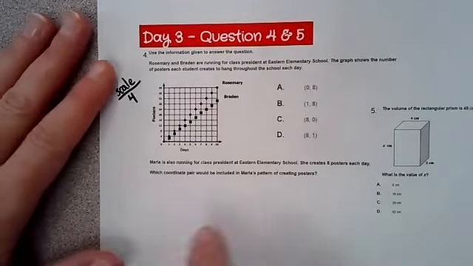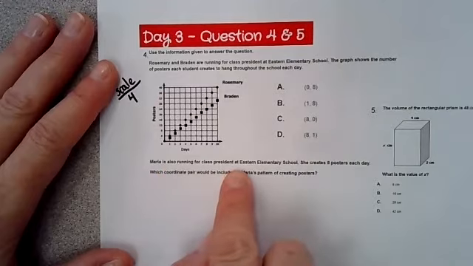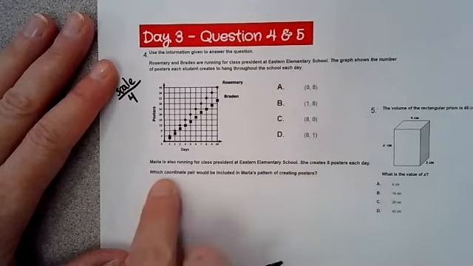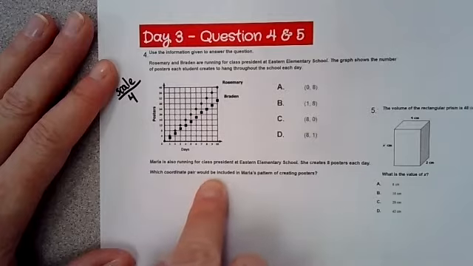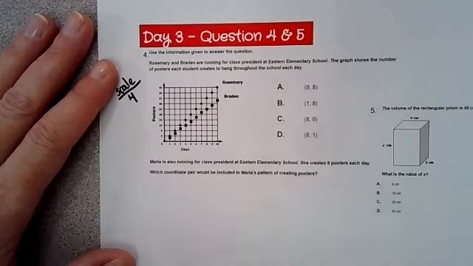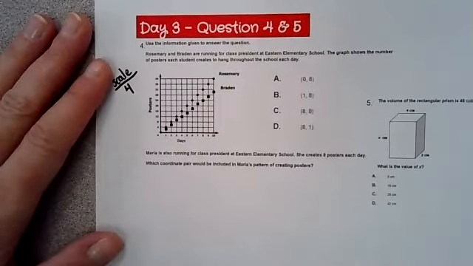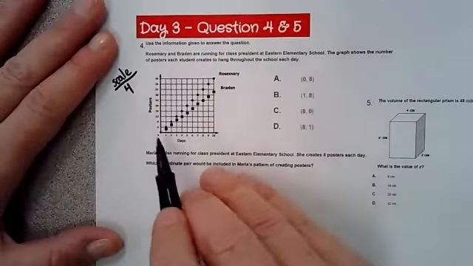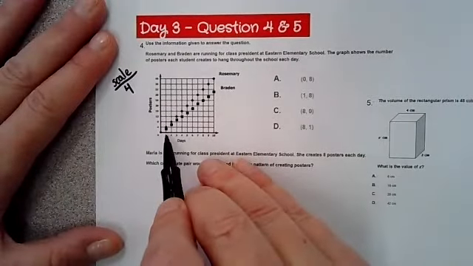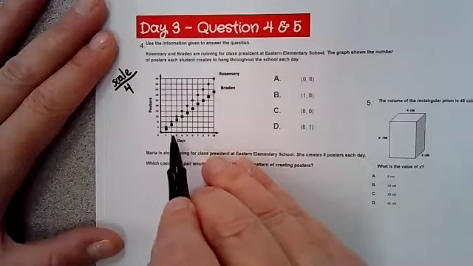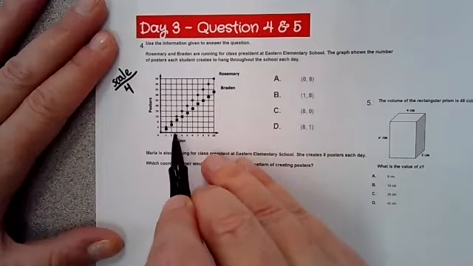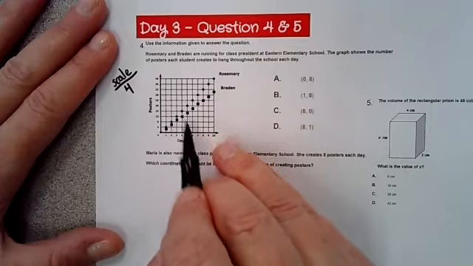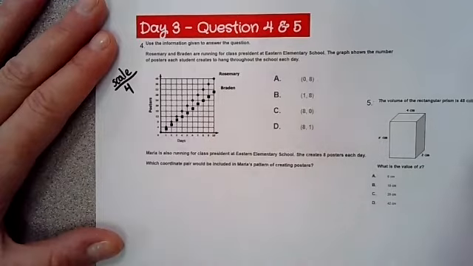So it says here, Maria is also running for class president at Eastern Elementary School. She creates 8 posters each day. Which coordinate pair could be included in Maria's pattern of creating posters? Okay. So first, if you look at Rosemary, on day 1, she hangs 4 posters. Day 2, she hangs 8. Day 3, she hangs 12. Day 4, she hangs 16. Day 5, she hangs 20.